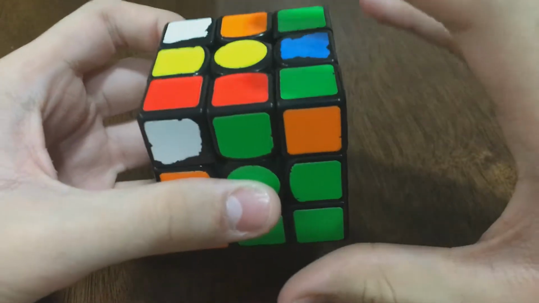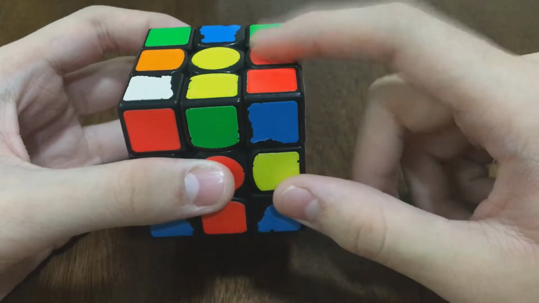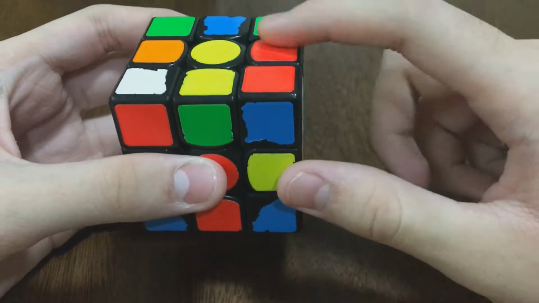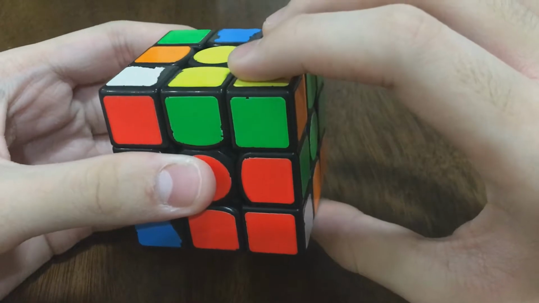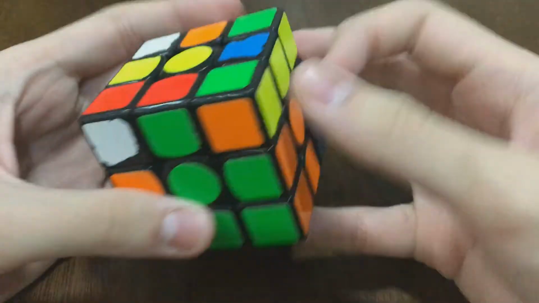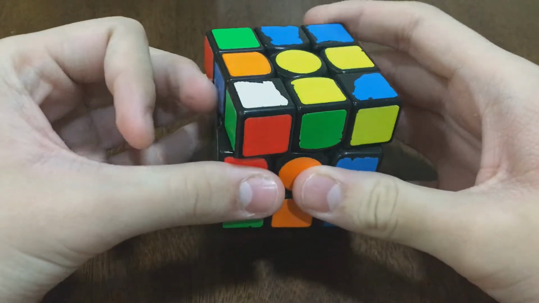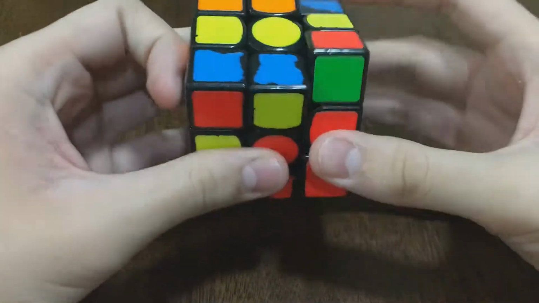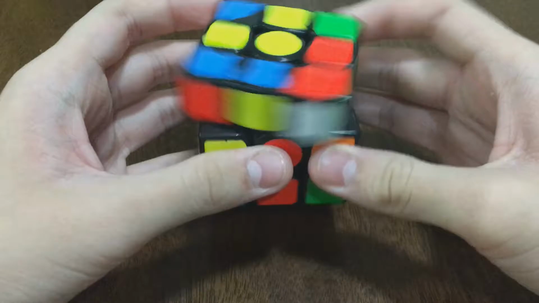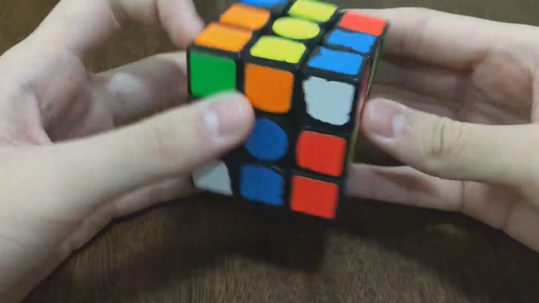Also pay attention to not turn to the color where the edge is facing upwards. So if this is red, do not turn this to red, because if you do, it will end up like this, misoriented. So what you want to do is turn it to orange and put this here, then put it back up. Then you just insert it with a U, R, U prime, R prime.